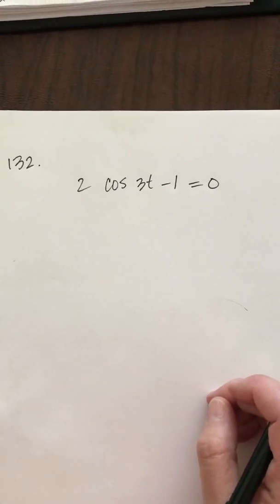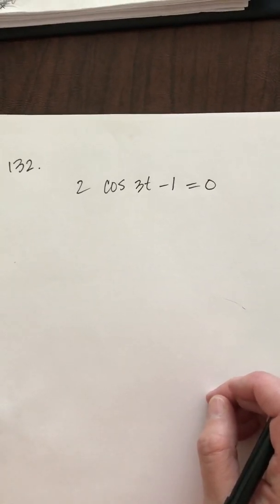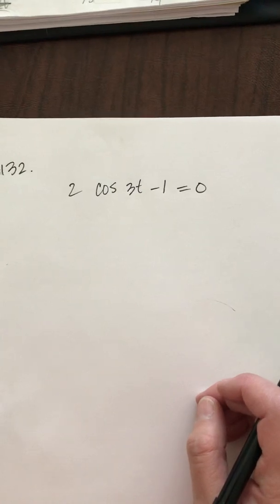I just wanted to go through, I had a couple people ask me about question 132 from the Solve Any Trig Equations. I thought I'd just do a video of how to solve it because I had quite a few people ask me about it.